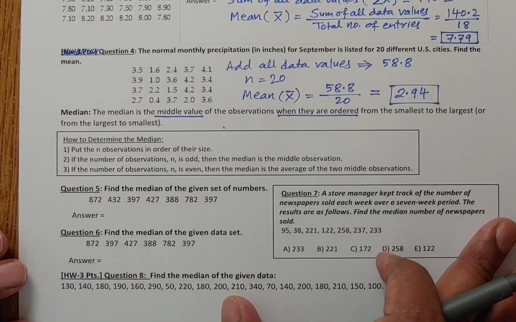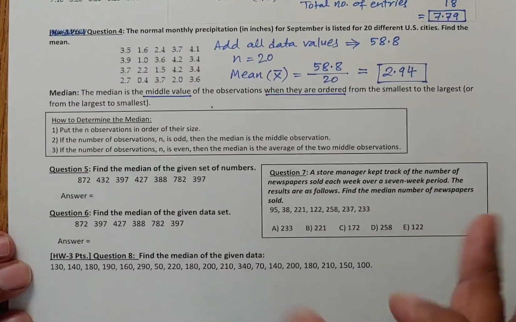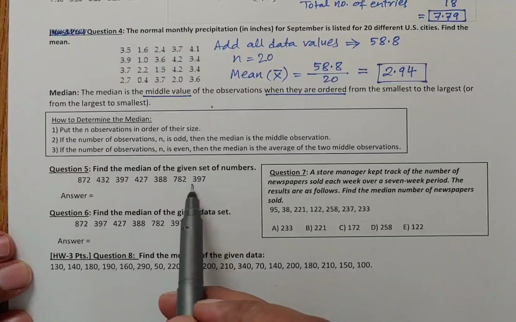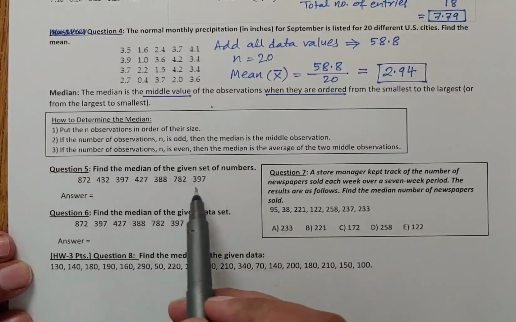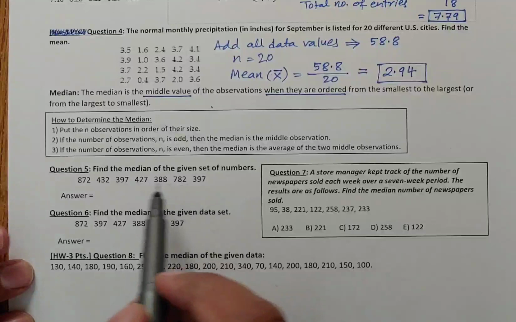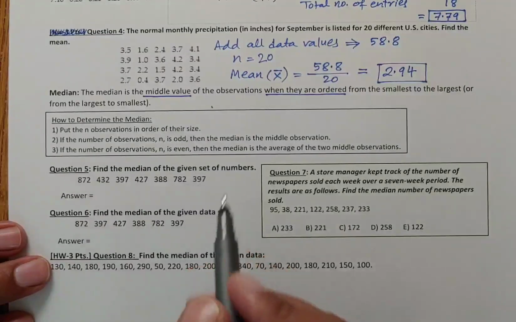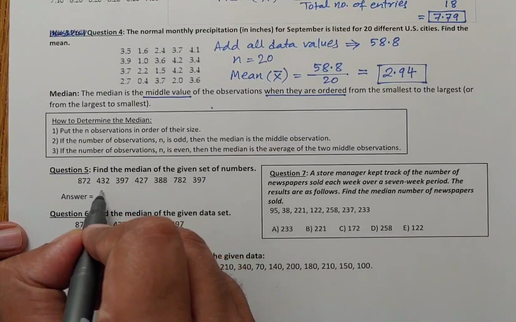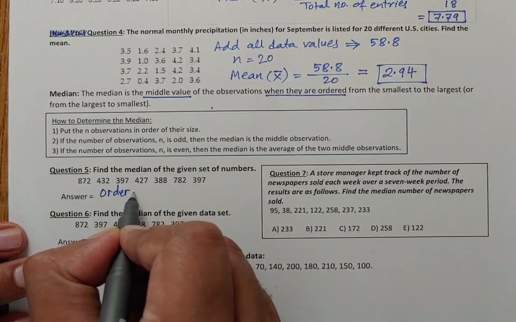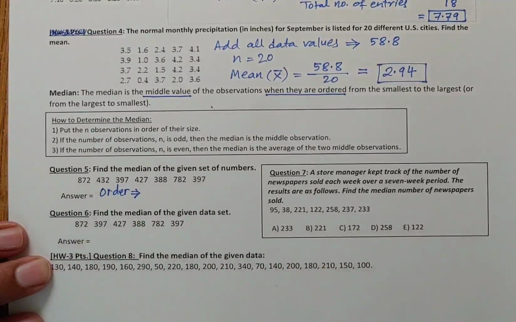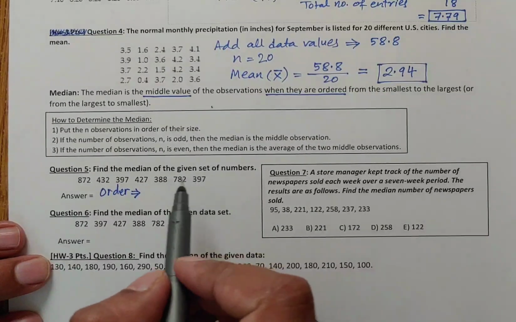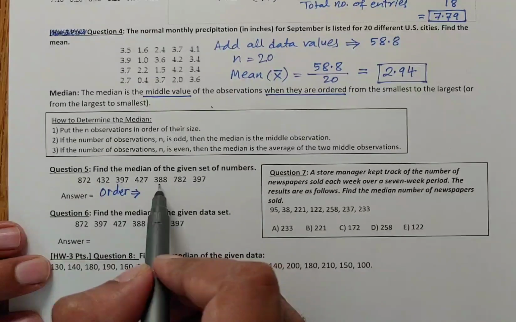Okay, so let's do these questions. So I pick one data set here and we find the median of the given data set. Okay, so we first put them in order. Let's put them in ascending order, from increasing order. The smallest number here is, I guess, 388.